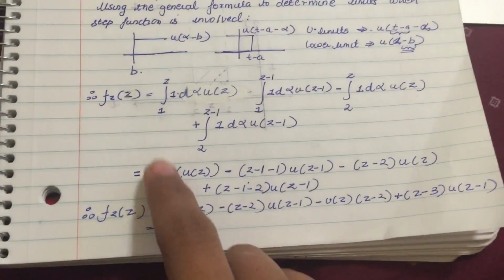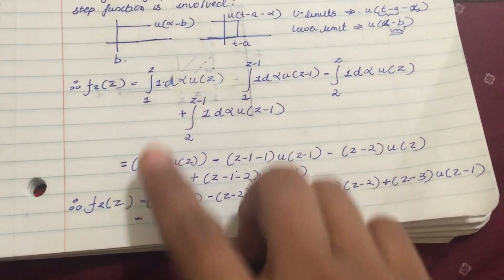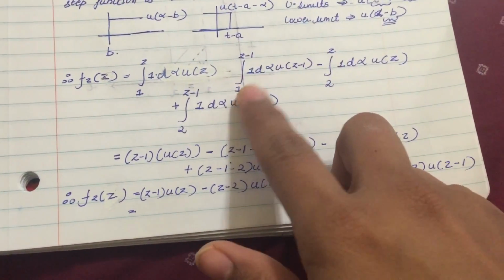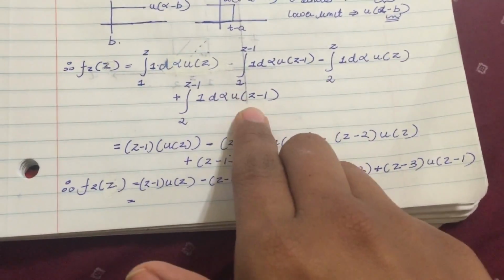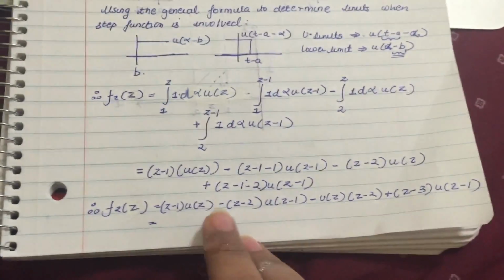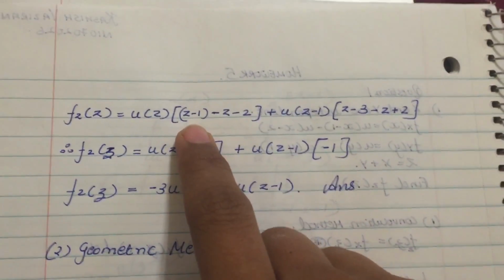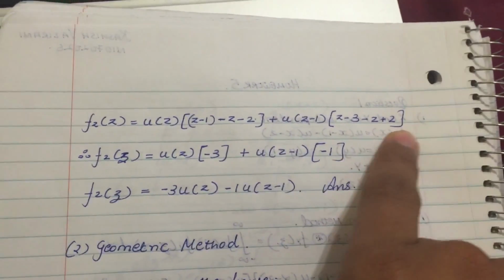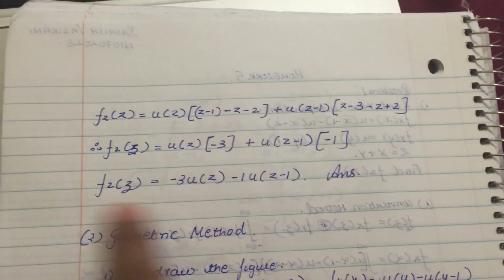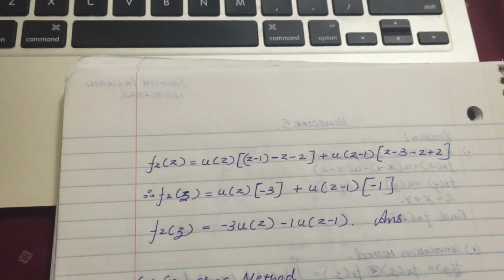And then you simply open up the brackets. So upper limit minus lower limit into u of z, upper limit minus lower limit into u of z minus 1, upper limit minus lower limit into u of z, upper limit minus lower limit into u of z minus 1. And then once you open it up and you take u of z common and u of z minus 1 common, you're left with z minus 1 minus z minus 2 for u of z, and for u of z minus 1 you're left with z minus 3 minus z plus 2, and then this is what you get by the end of it. And this is your final answer using the convolution method.